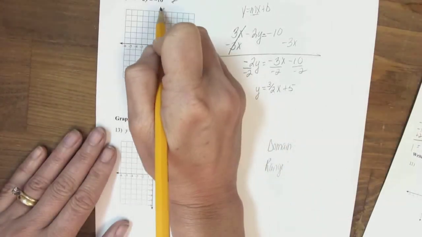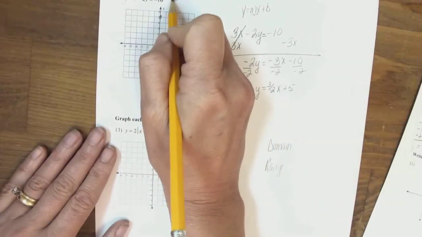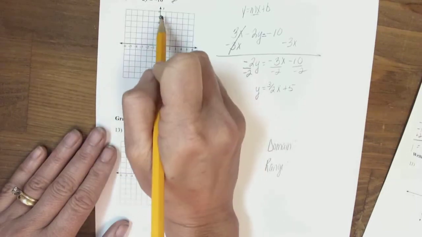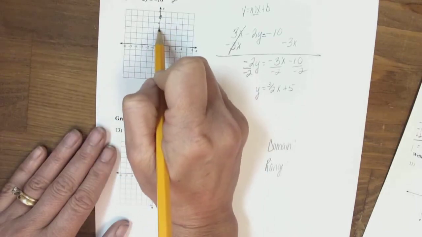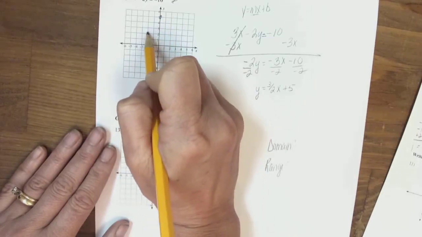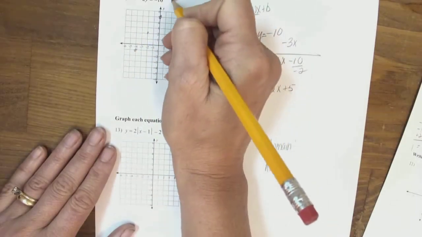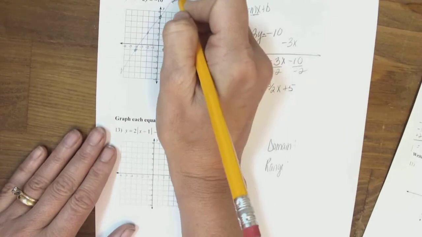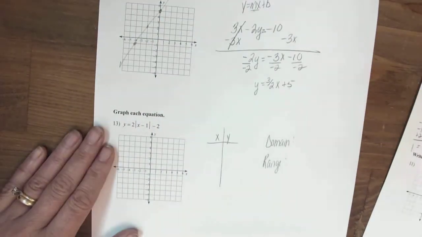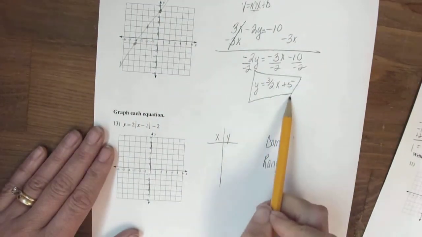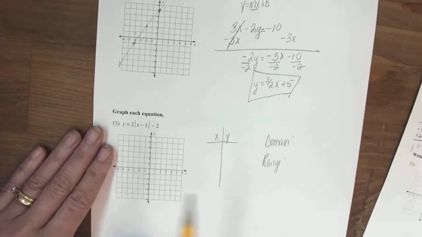I could go up 3 and estimate about where 2 is over, or I can do the reverse and go down 3, back 2, down 3, back 2 to draw my line, which has a positive slope. So there's the equation in slope-intercept form, and that's what it would look like on your graph.